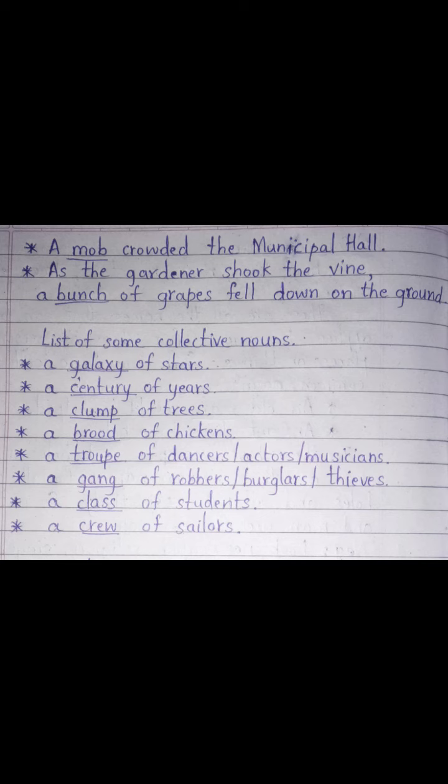A galaxy of stars. The group of stars is called a galaxy. A century of years. What is that? A century of years. Century is the collective noun. A clump of trees. A brood of chickens. A troupe of dancers or actors or musicians. A gang of robbers or burglars or thieves.